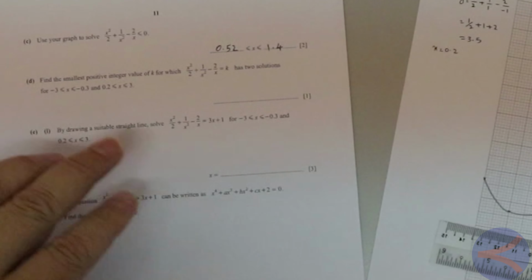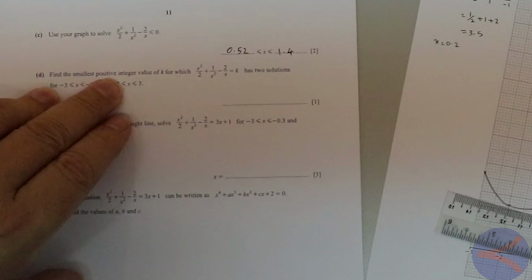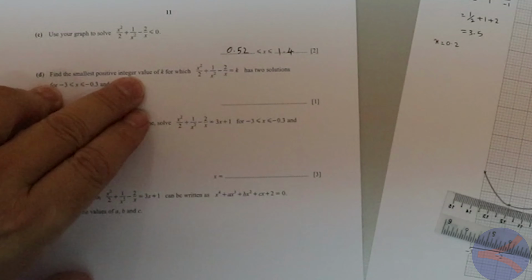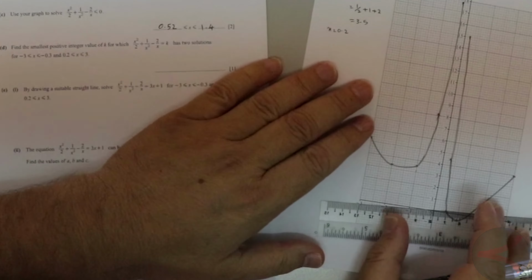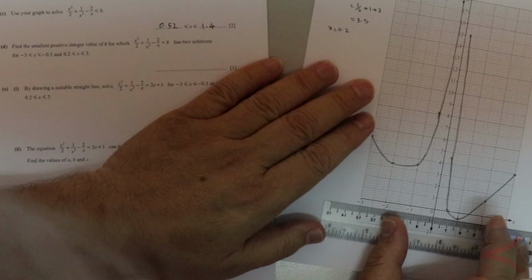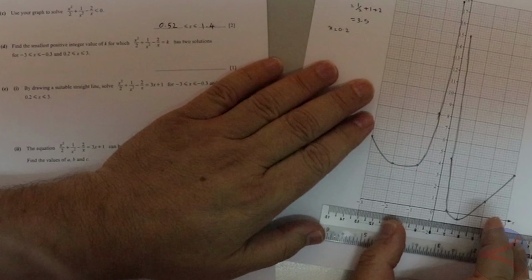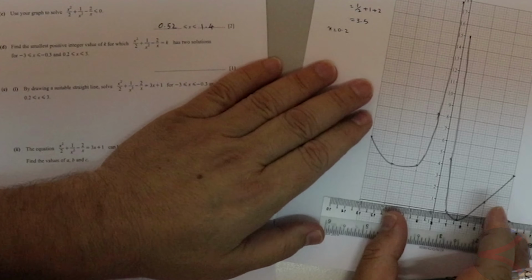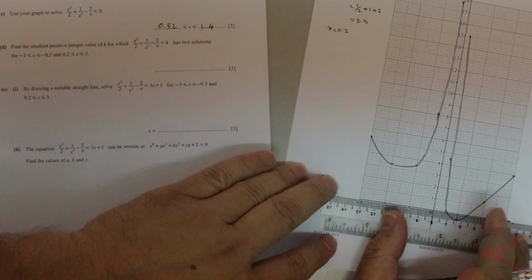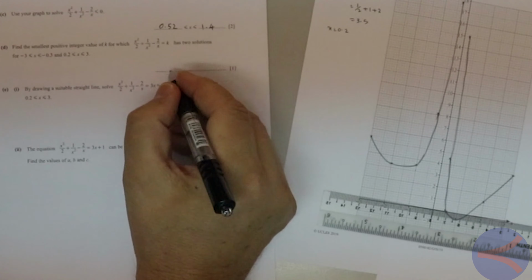Okay. Now we want to find the smallest integer value of k which has got two solutions. Therefore, the smallest integer value of k will be 0. Because here is -12, therefore the smallest integer value for which you are going to get two solutions is 0. Therefore, k is equal to 0.